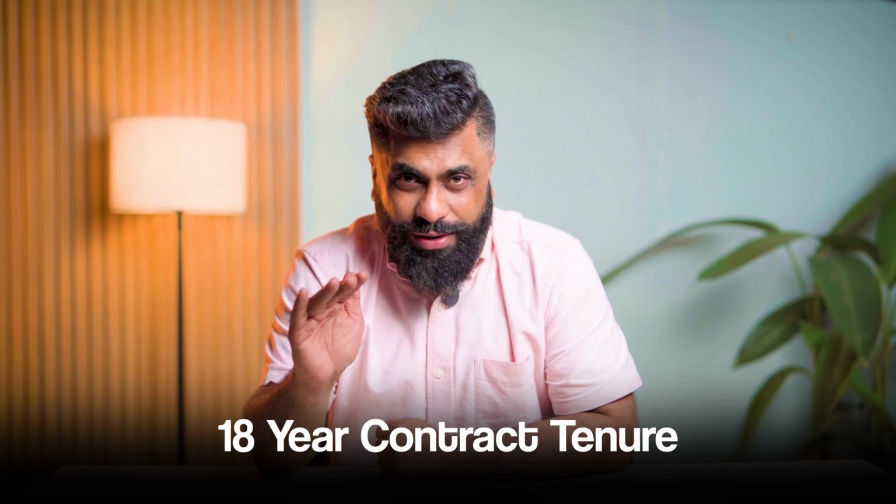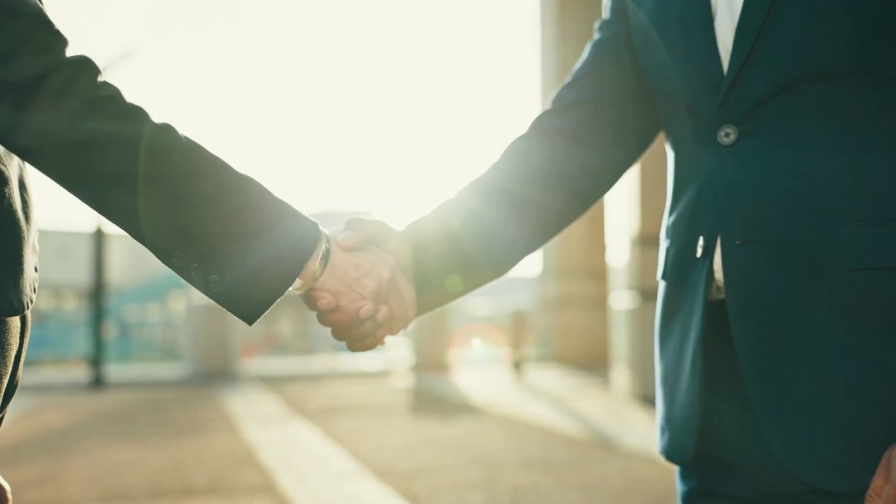I hope you found these 8 steps powerful for you to scientifically decide the tenure. This managing director of a pharma company was able to decide on an 18-year contract tenure, and he thanked us for decoding it scientifically, not emotionally, and helped him save crores.